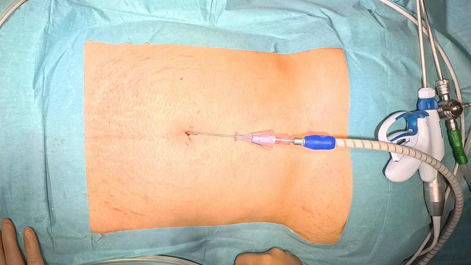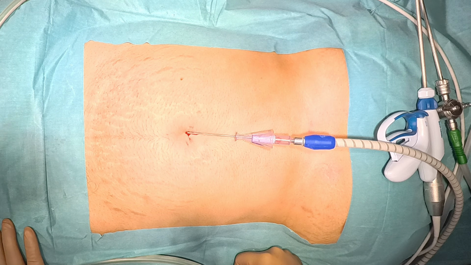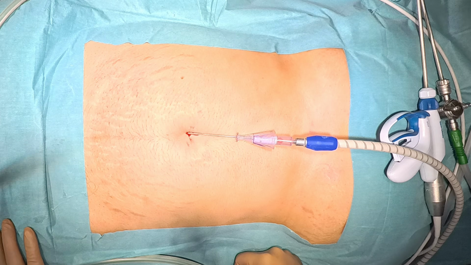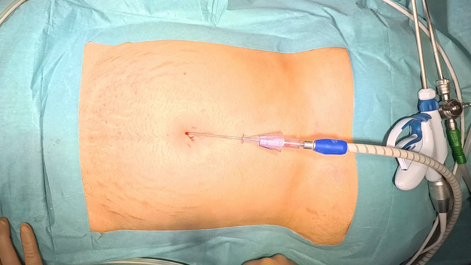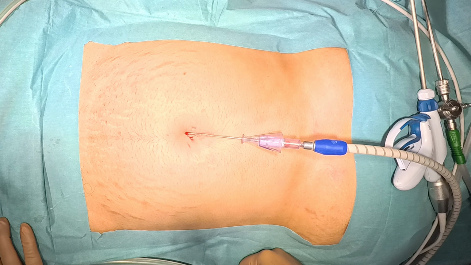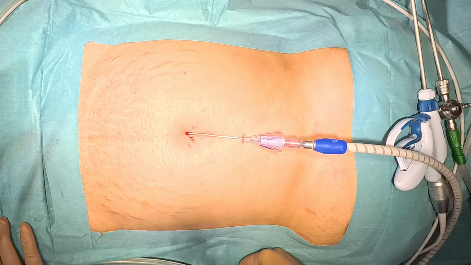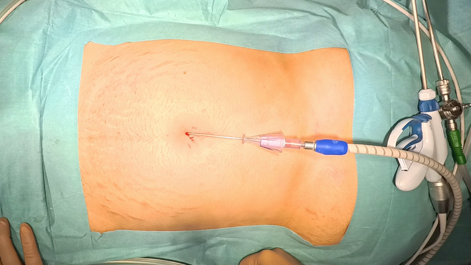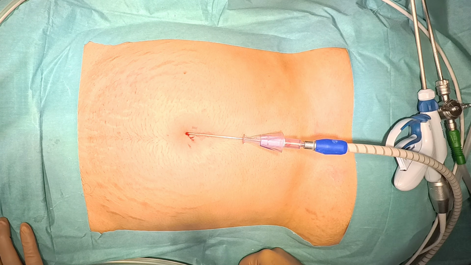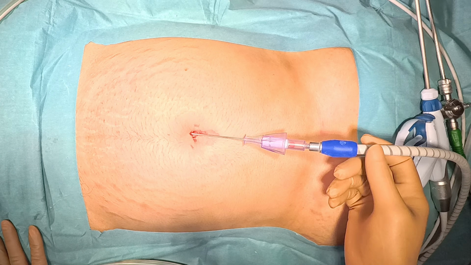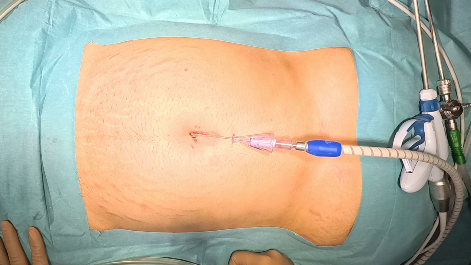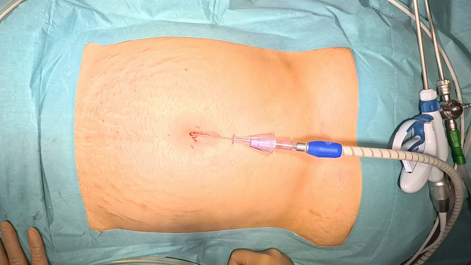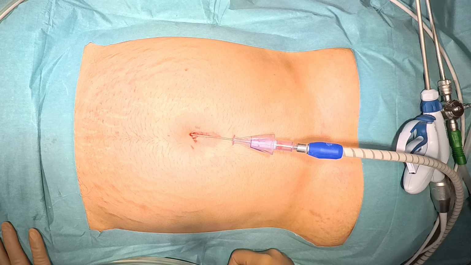The average amount of gas required is minimum 1.5 liters and maximum 3 liters so that the actual pressure can reach the preset pressure. Our eye is on the quadrometric indicator of the insufflator and we can see that homogeneous distension has already started and the abdomen is getting distended with CO2. Once the full distension happens and the actual pressure reaches 15 millimeters of mercury, we will remove the Veress needle.